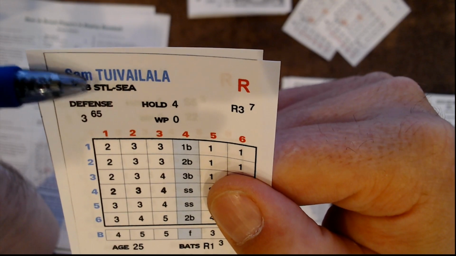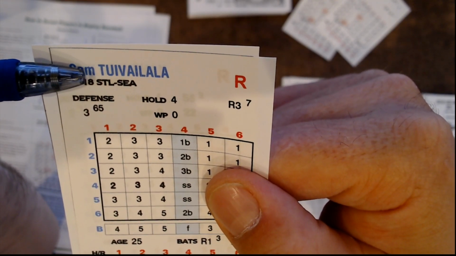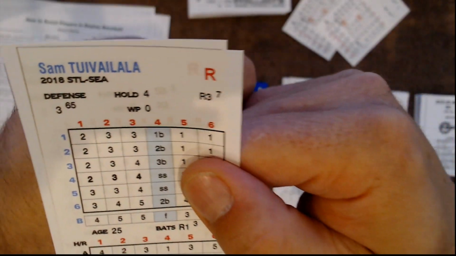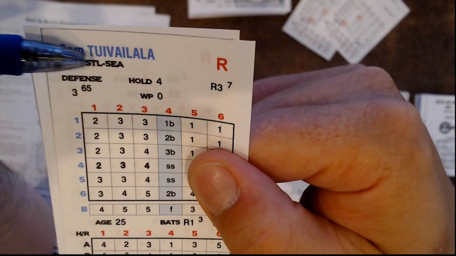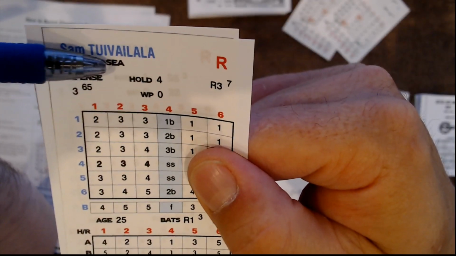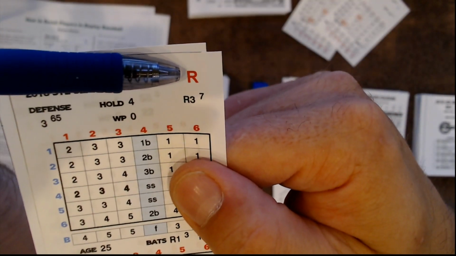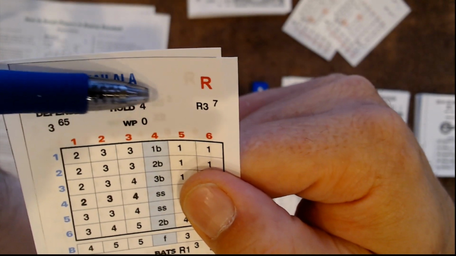So you can see that Sam Tua, I should know this because he's a Cardinal. Sam Tua Vioia, something like that. It's pretty close to that, anyways. He played for St. Louis, the end of the season on St. Louis, I think he started in Seattle. All right. It shows you their pitching, if they throw right-handed or left-handed over there in the corner.